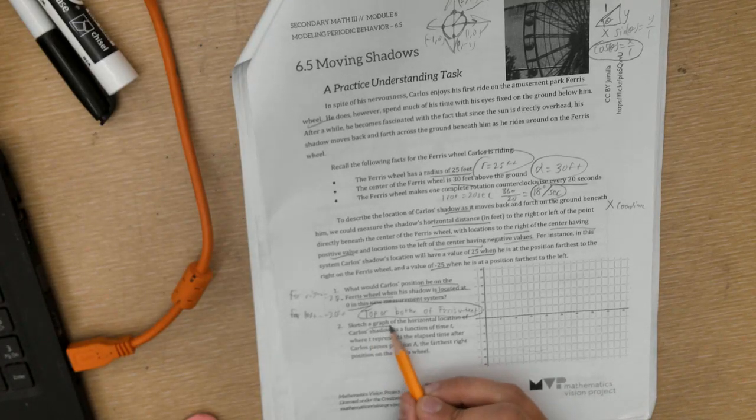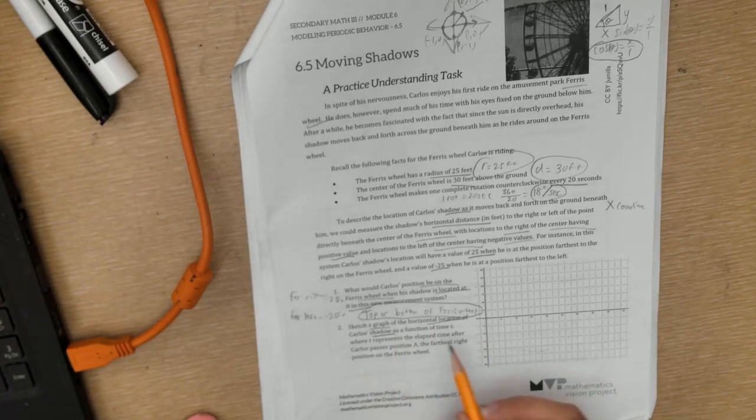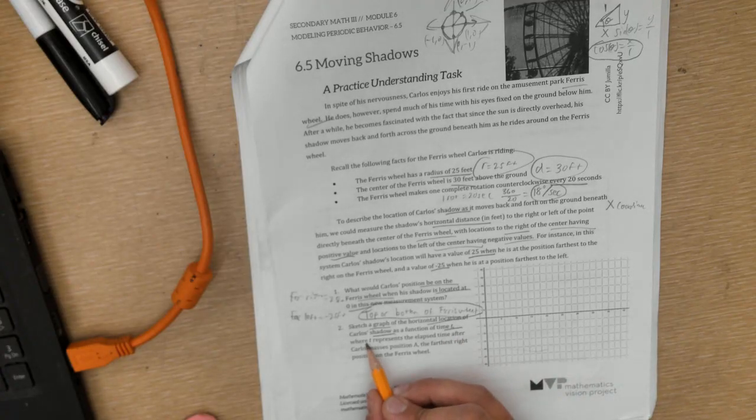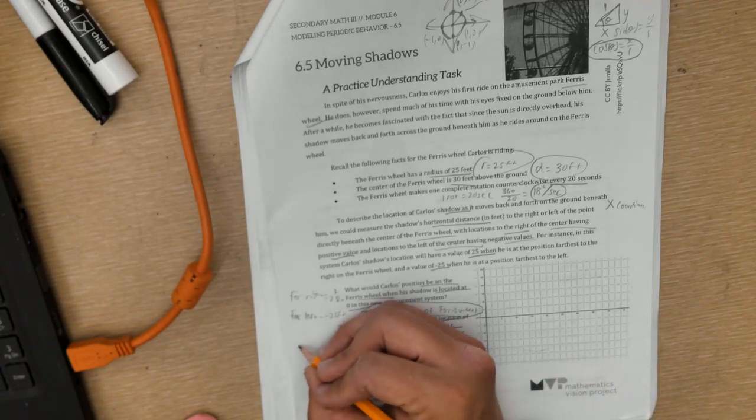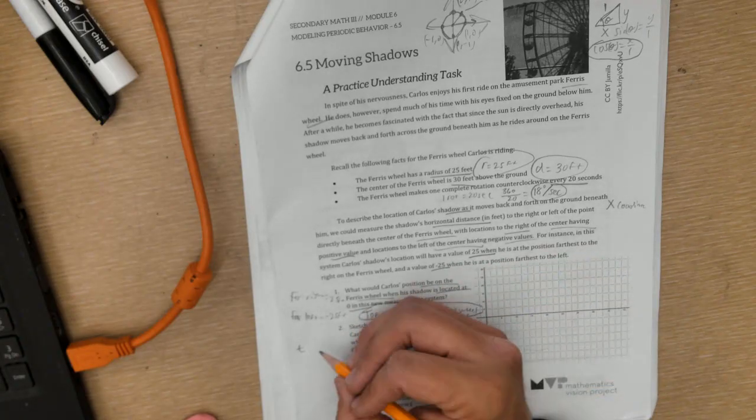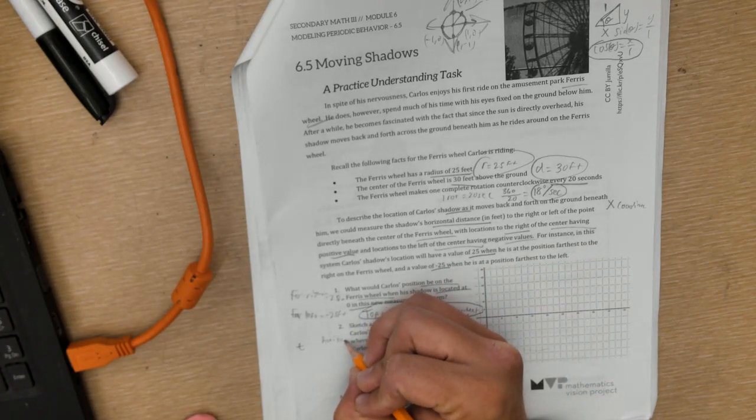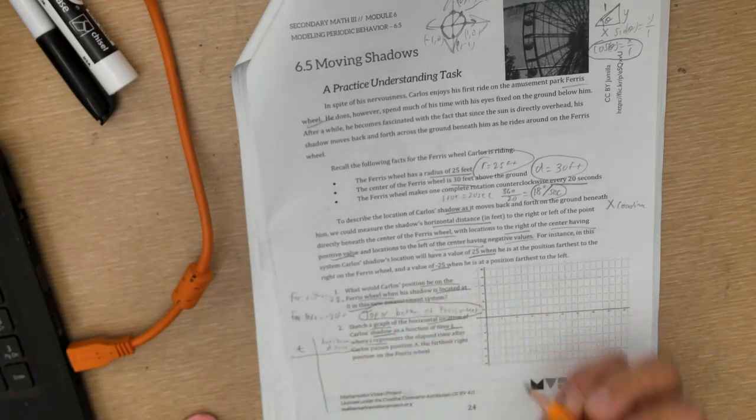So we're going to sketch a graph of the horizontal location of Carlos at time t. We're going to have time and horizontal distance. I like to make a table because that helps me with my coordinates.